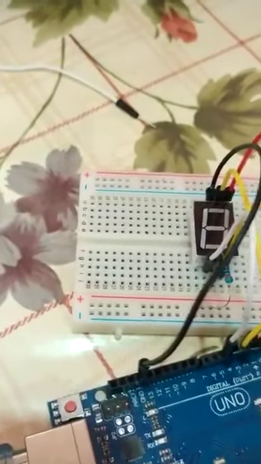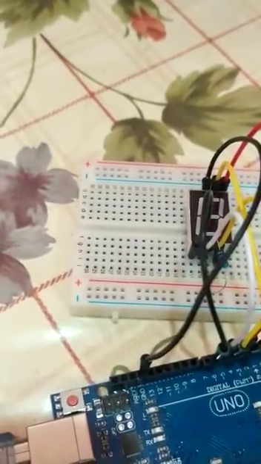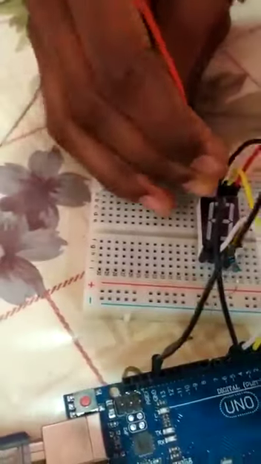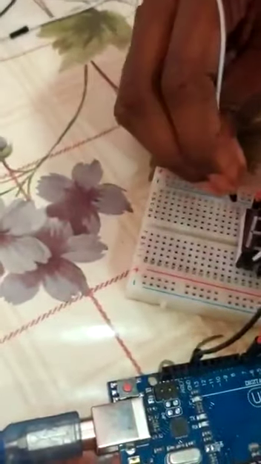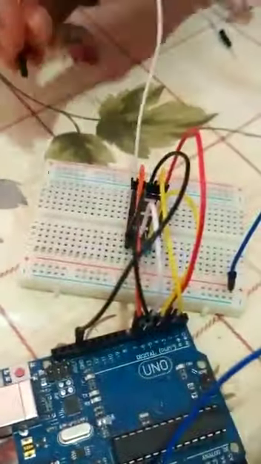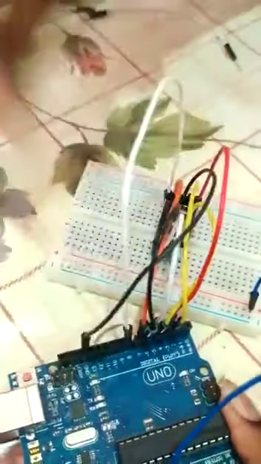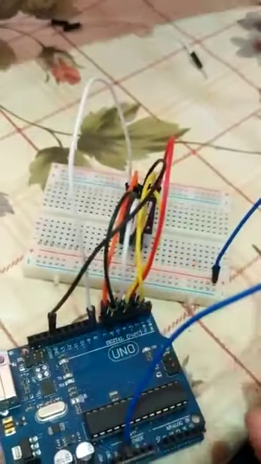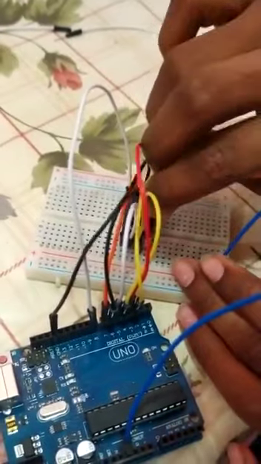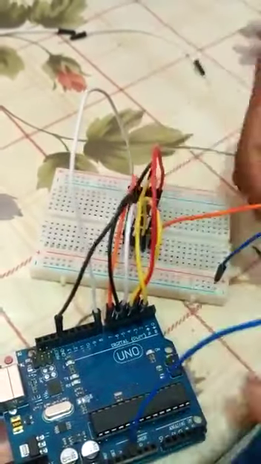E is connected to 6. And then F is connected to 7. And then G is connected to 8. Then lastly we are coming to DP, that I am connecting to 9. The last point, after 8 I am connecting it to 9.